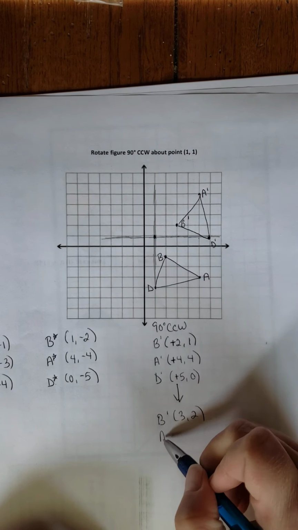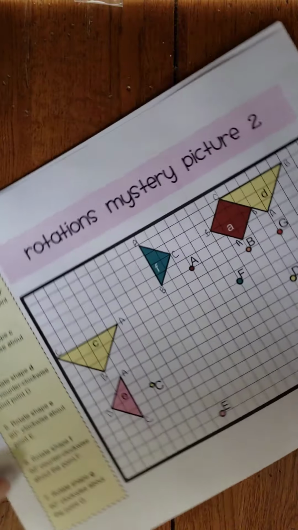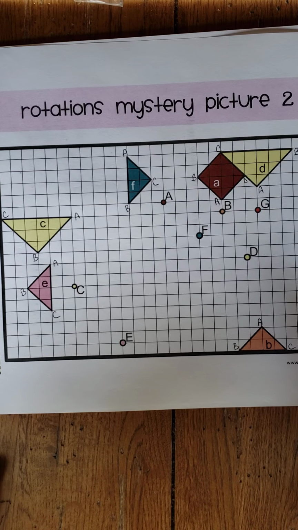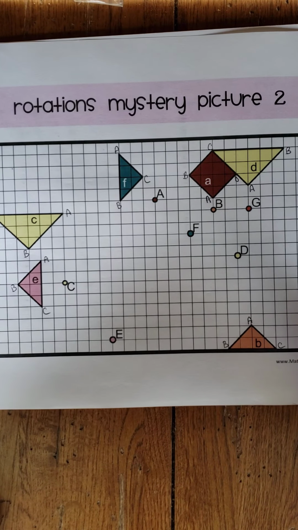So let's go through and do some more examples. Here, this is just something that I got off of Teachers Pay Teachers. We're going to rotate all of these different shapes around different points, and that's going to put together a secret picture. All right, so if we look, we're going to rotate shape A 100 degrees about point A. So let me show you. Sorry, I'm not a YouTuber. I don't really have a great setup here.